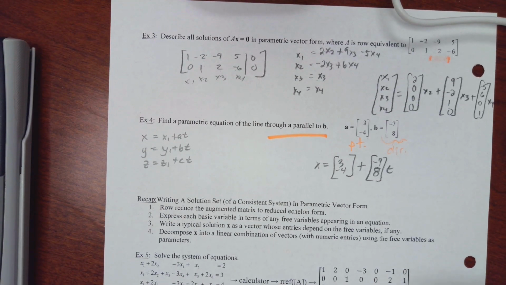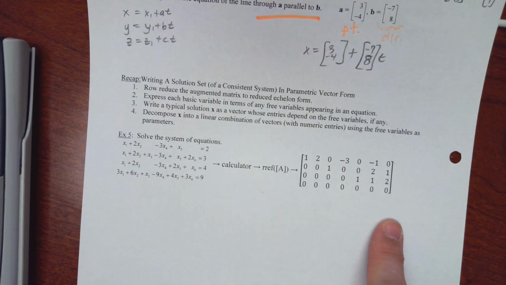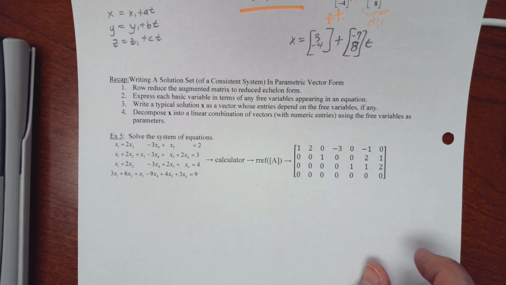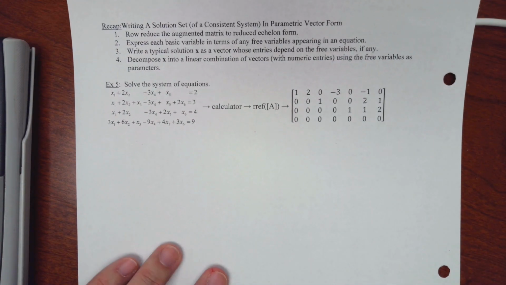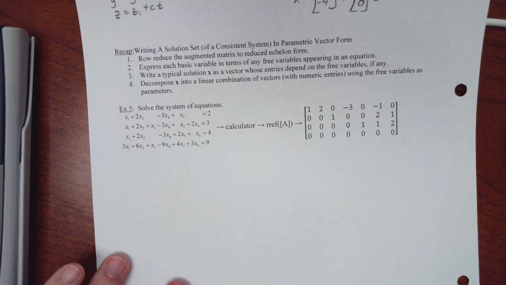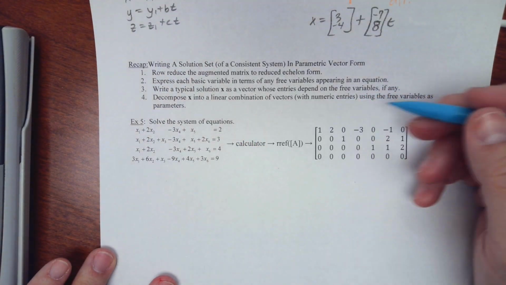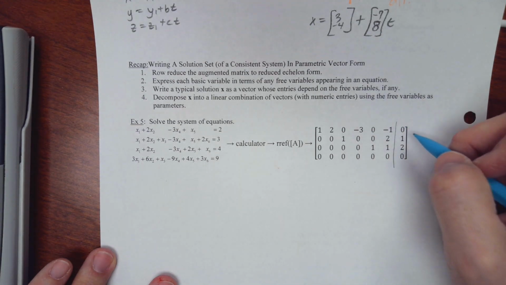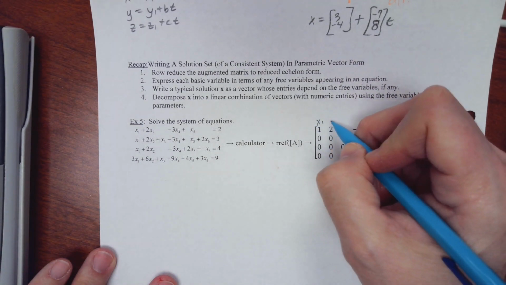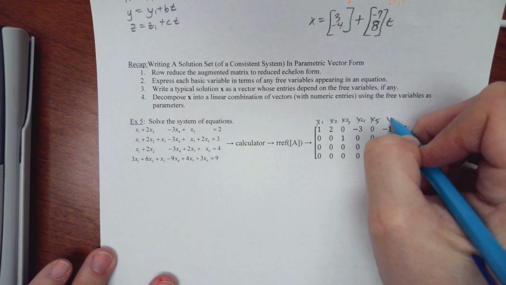All right, and last one right here. Let's go ahead and write our solutions. This is kind of a long one, so if you get it, you can cut me off and jot down the answer. But let's see, this thing is augmented. It's not homogeneous, so x1, x2, 3, 4, 5, and 6.